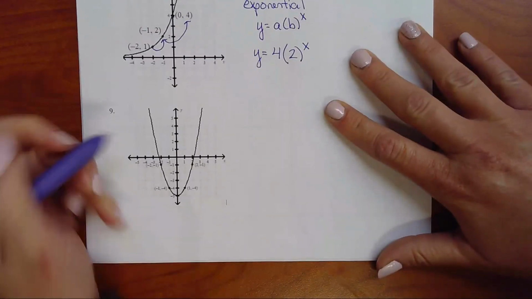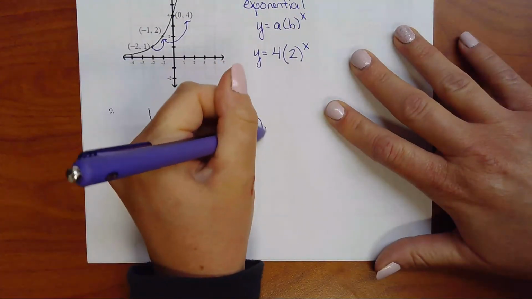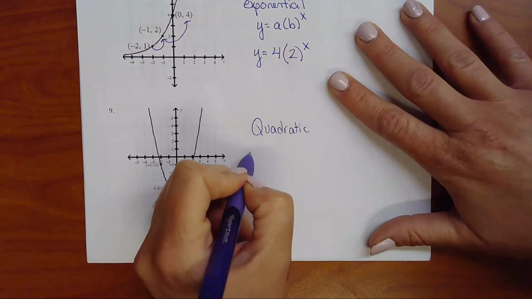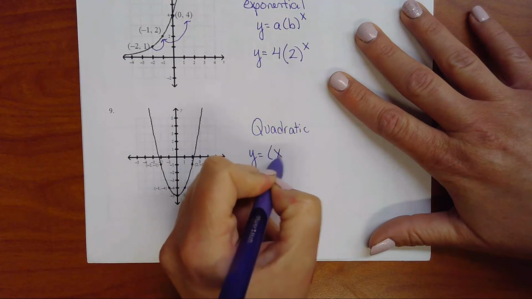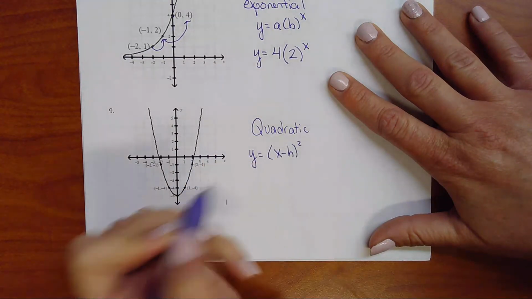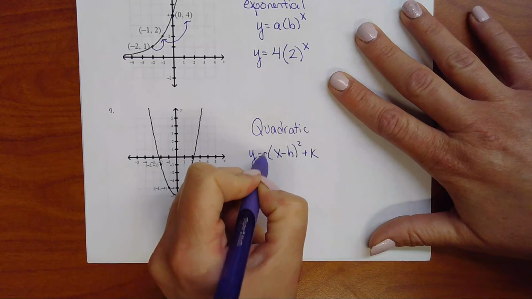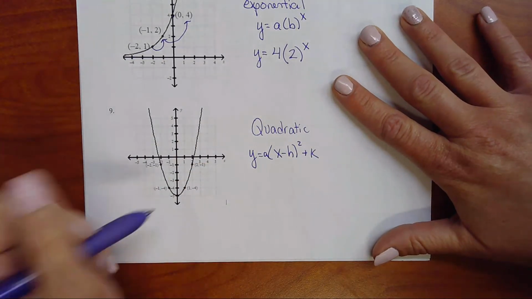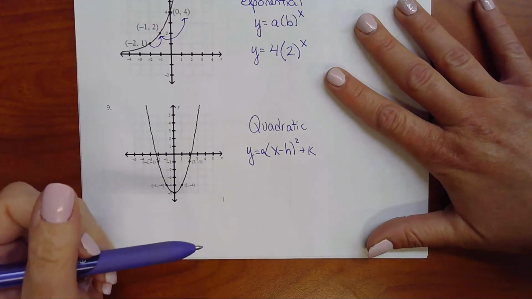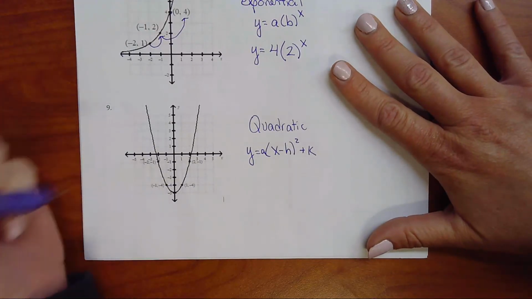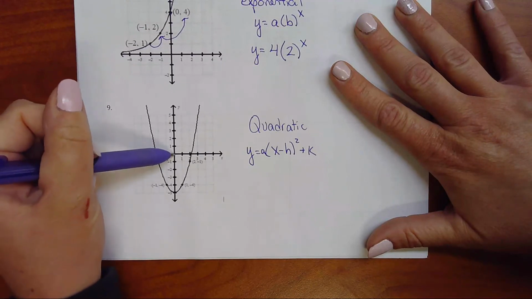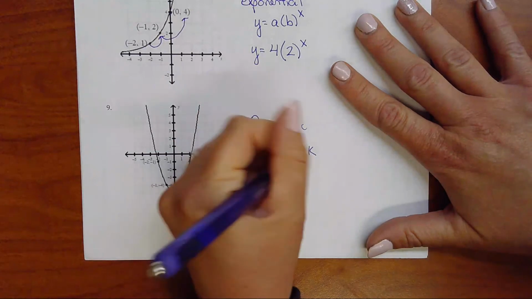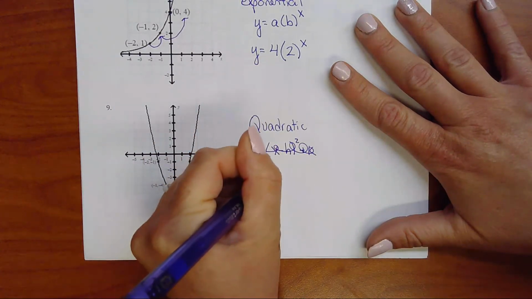And then the last one, this is a parabola, so this is a quadratic. So in order to write a quadratic equation, you do y equals x minus h squared plus k. That's the technical formula, or the equation for it. Basically, we're going to check and see based off of the parent function, how does it move? So the parent function is always at 0, 0. It moves down 5. So if we don't even look at this, let's just say it moves down 5.